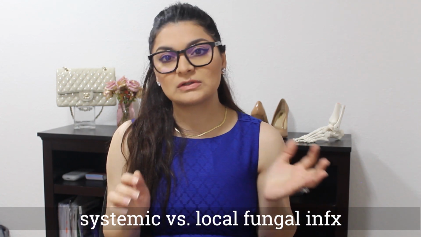So back to antifungals. There are two main categories: systemic versus local infections. For systemic infections, we use amphotericin B and the azoles. Amphotericin B is the first systemic antifungal.